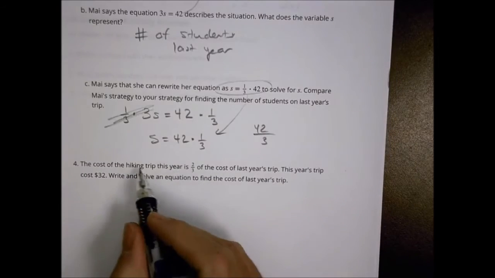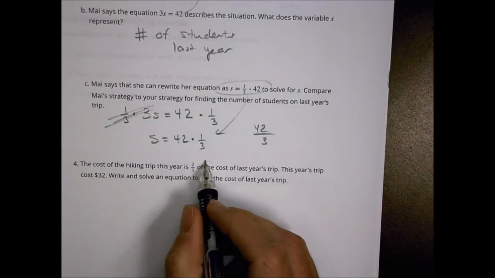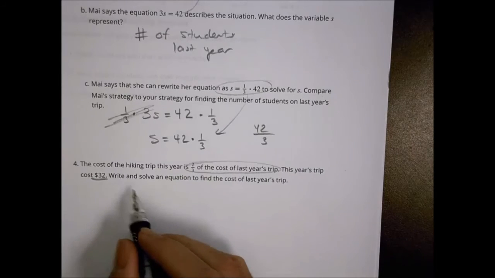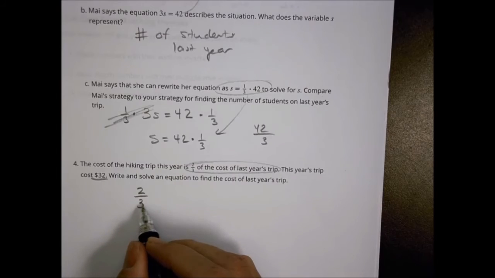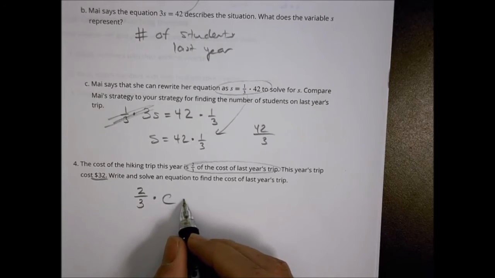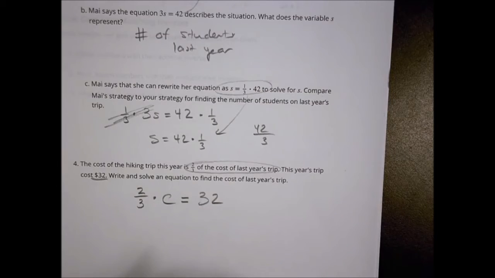The cost of a hiking trip this year is 2/3 the cost of last year's trip. So 2/3 of last year's. This year's trip is 32. So what we want to do is we look at 2/3 of last year, and we can call that cost. 2/3 times the cost is the trip this year. So this year is $32, and so 2/3 of last year is going to equal this year's trip.